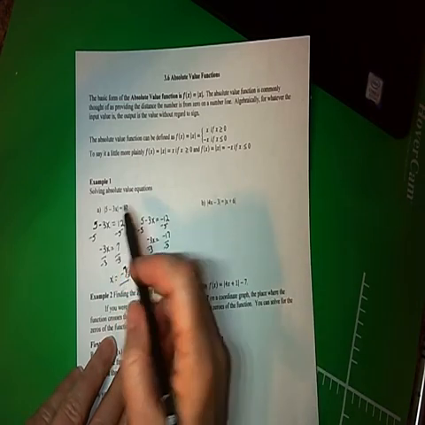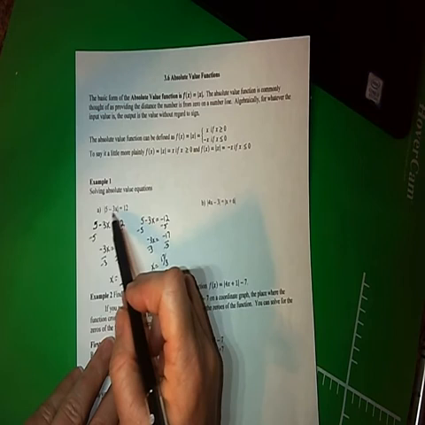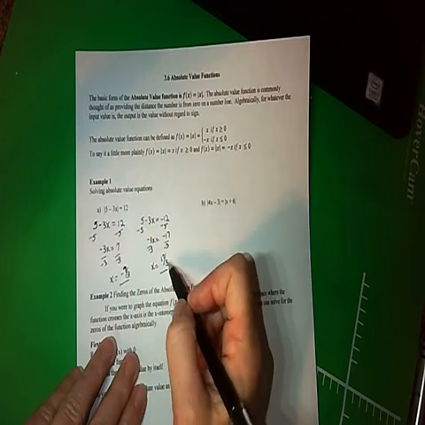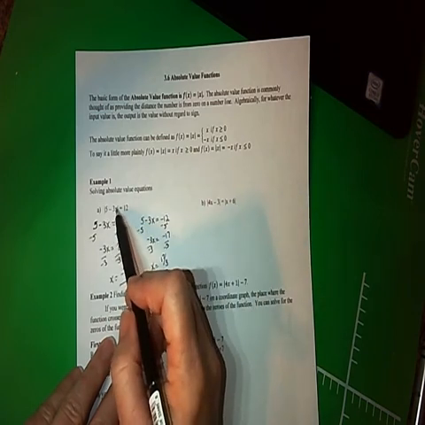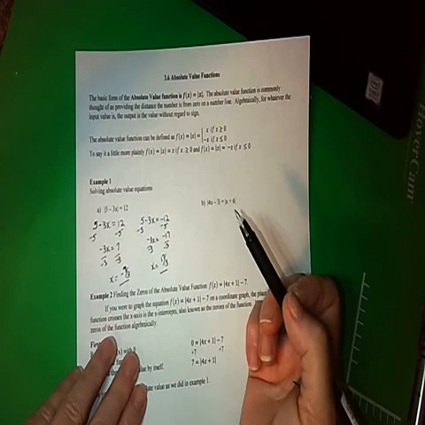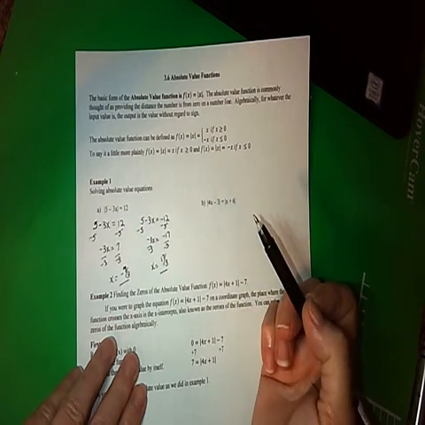If I put the negative 7/3 in here, it's going to give me a positive 12. If I put this positive 17/3 in here, it will give me a negative 12. And still, the absolute value is positive 12.